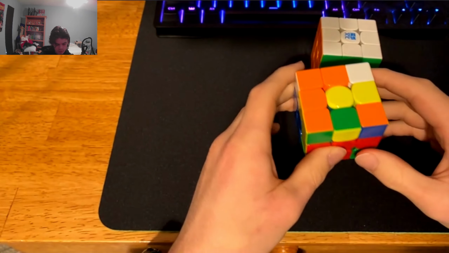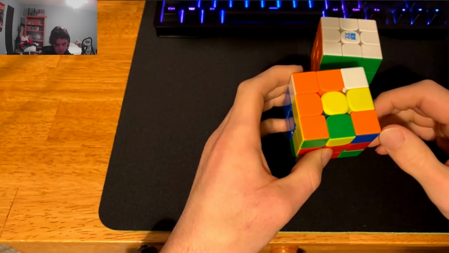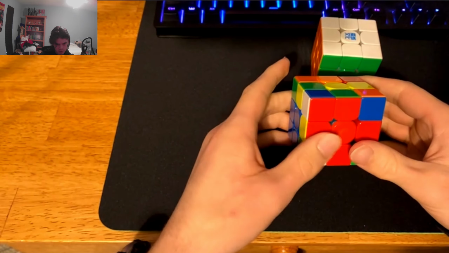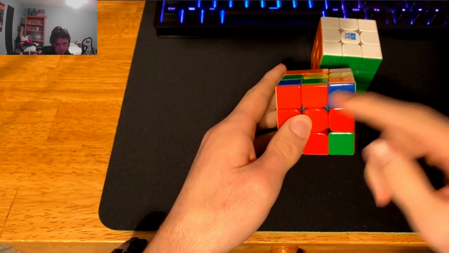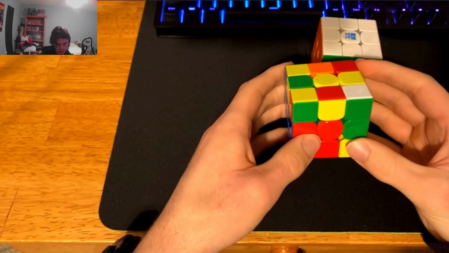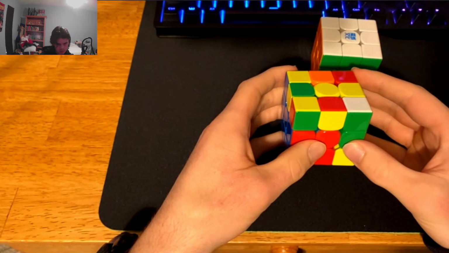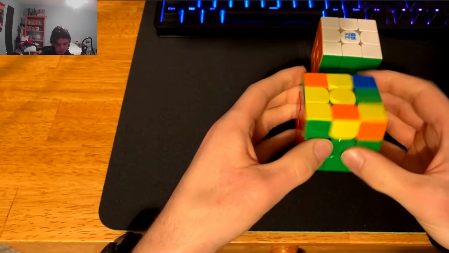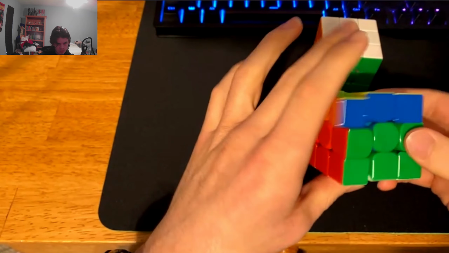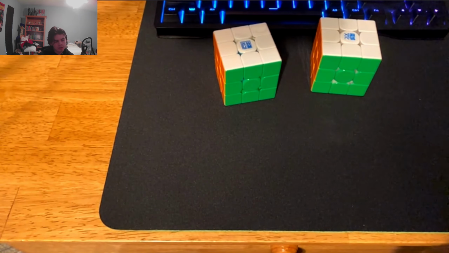Okay, and then another pair here, and we can just insert that in the back, and then I see that we got this corner, this edge, and then our last pair is going to be this, so we can just solve that, and then OLL, PLL. Okay, so that's number one mistake I see people make.